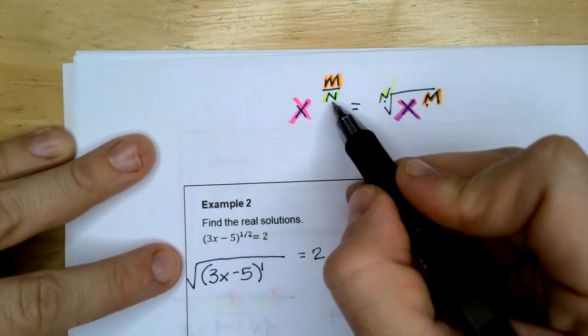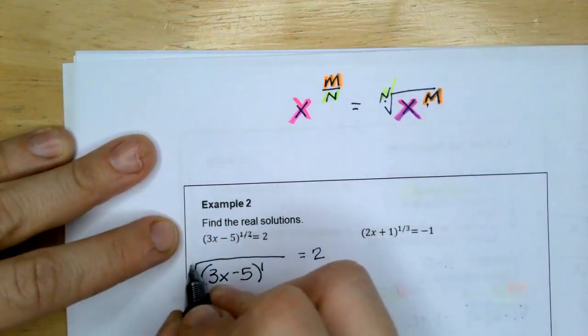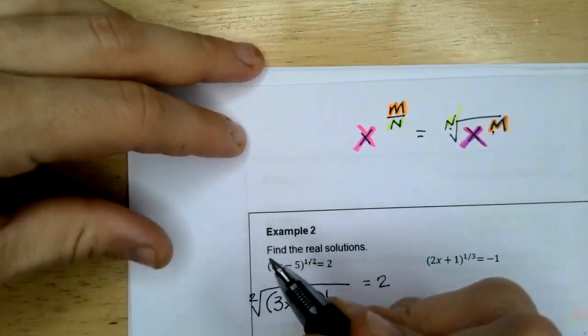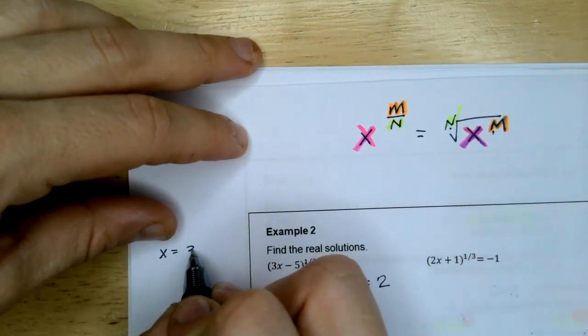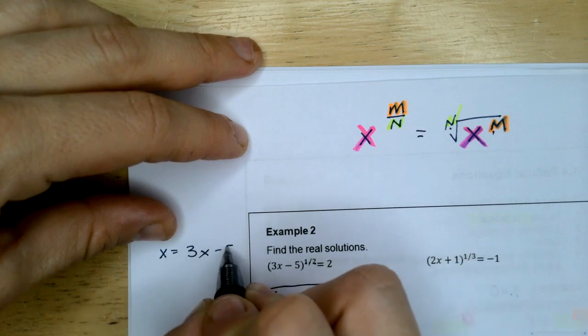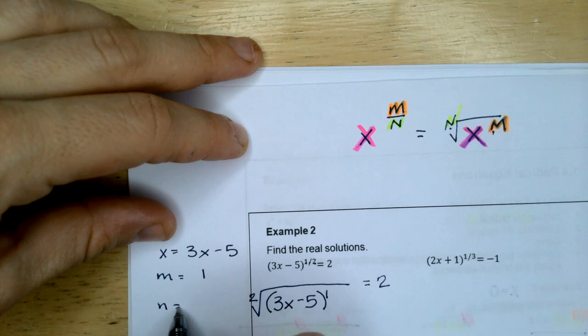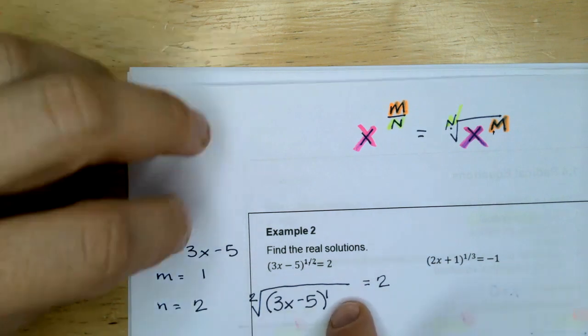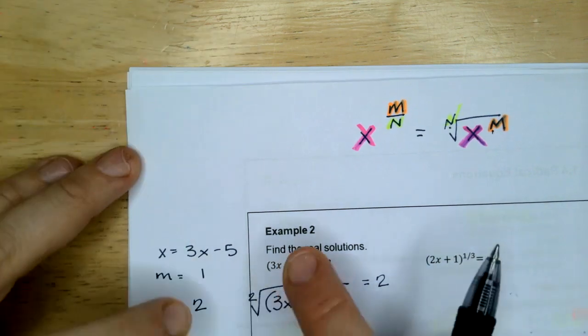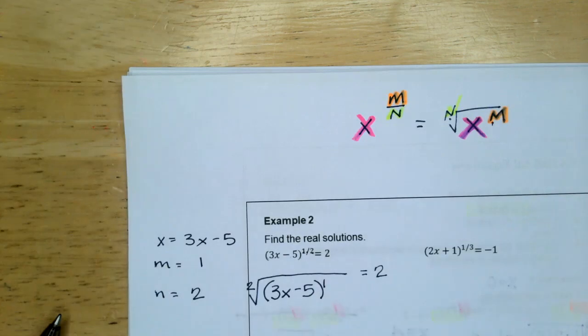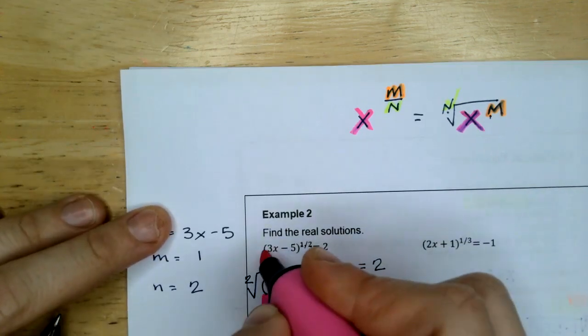And then the index of our radical is the number 2. So our x here was 3x minus 5. Our m here was 1. And our n here was 2. So we put the 1 there, we put the 2 there, and we kept the base the same. So here's our base.